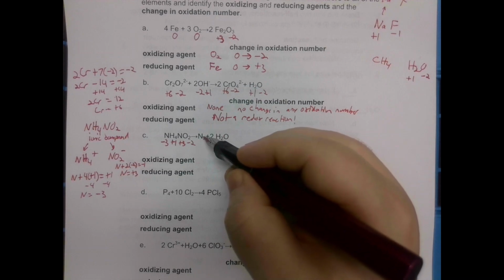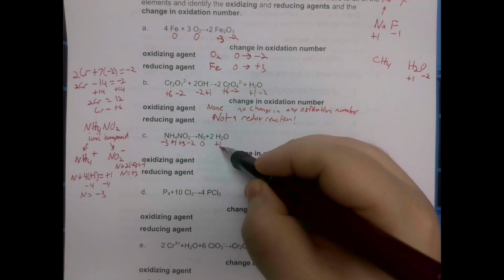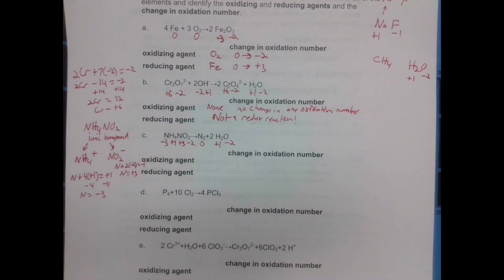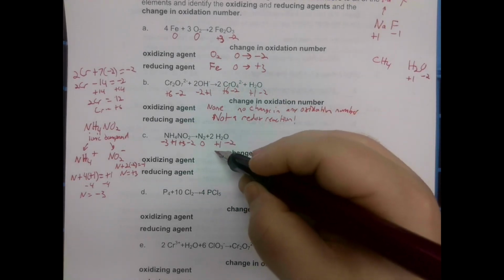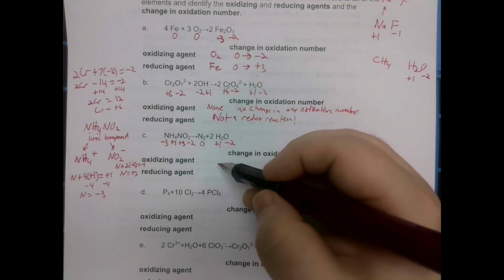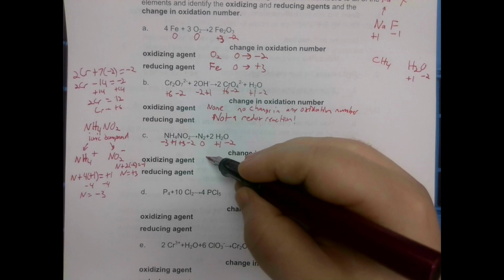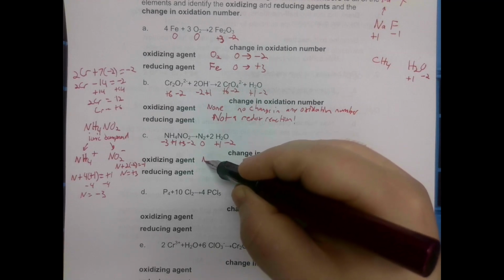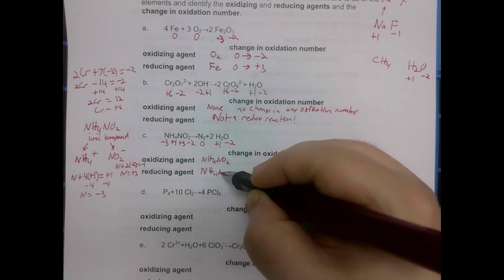So what is nitrogen? 0. And I basically just did it here. +1 for hydrogen and -2 here. So what is the oxidizing agent? In this problem, it's wanting you to list the agent from the reactants. The reactants would be NH4NO2 and NH4NO2.